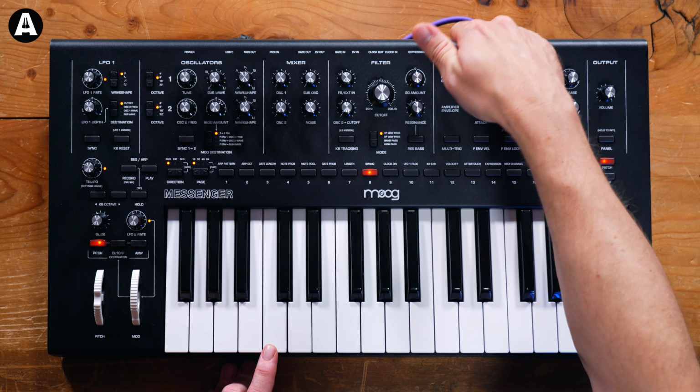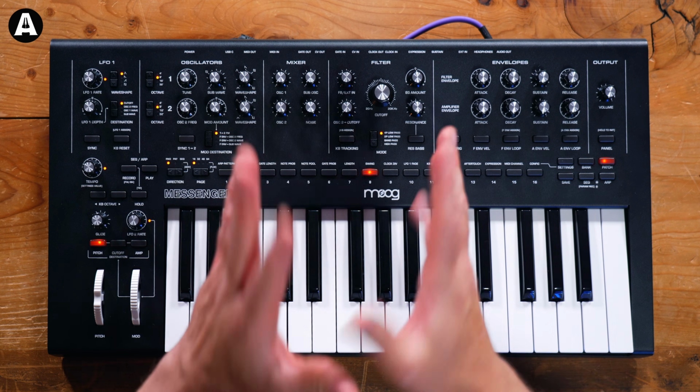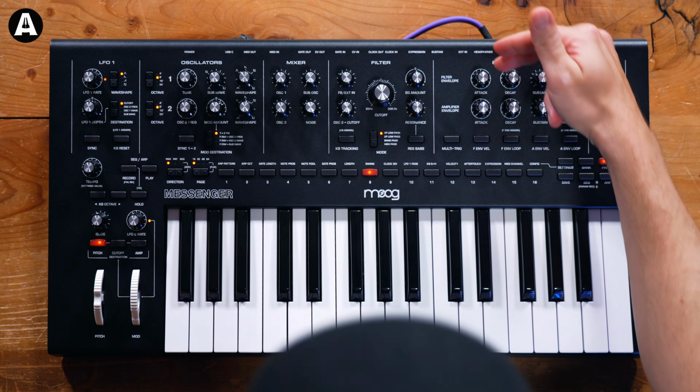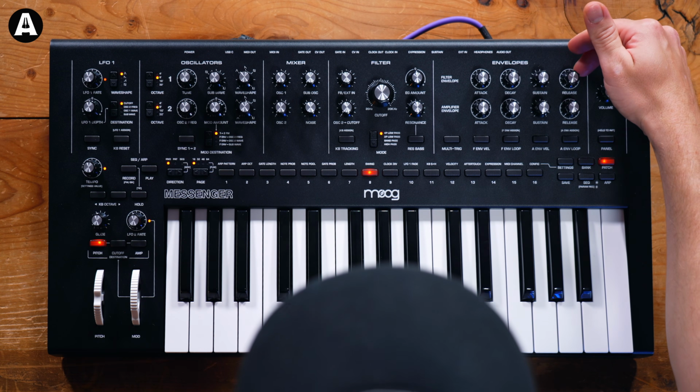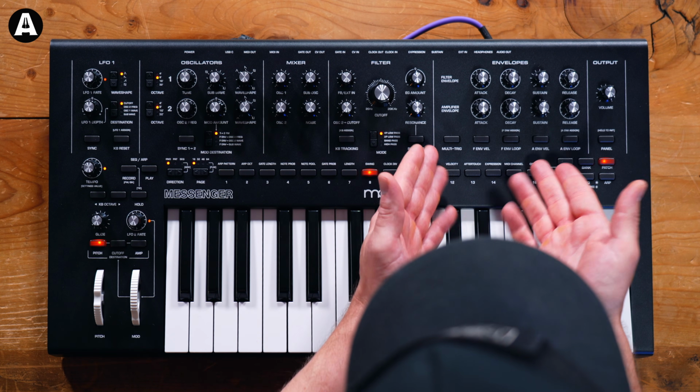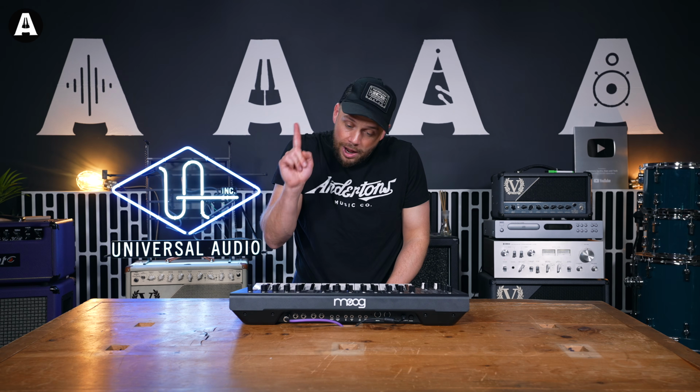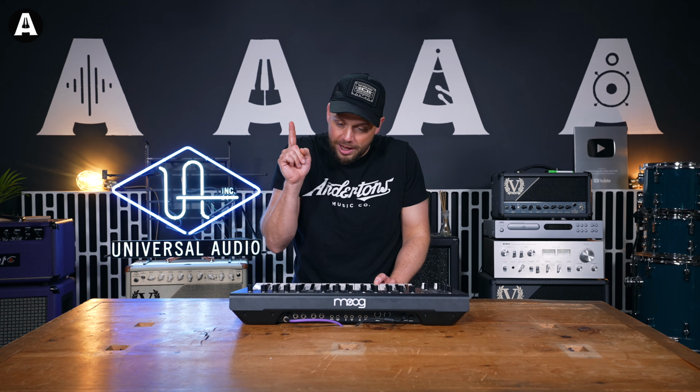So we've got an envelope for the filter and an envelope for the amplifier. If you don't know about envelope, essentially how we're gonna change that sound over time. And we have an attack, a decay, a sustain, and release. What's interesting here is that we've got these buttons underneath, and let's see if I can demo that. So we've got that going.